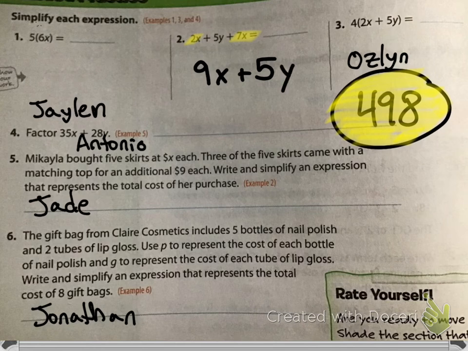Excellent. That's it. That's the whole thing. That is the solve. That's the problem. Jade, what did you get as the answer for number 5?